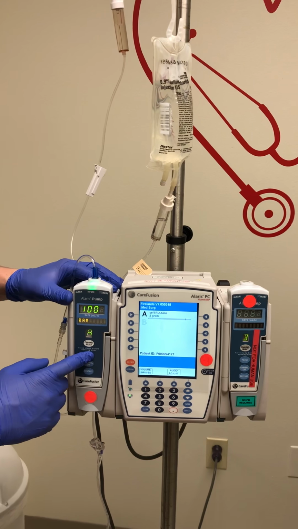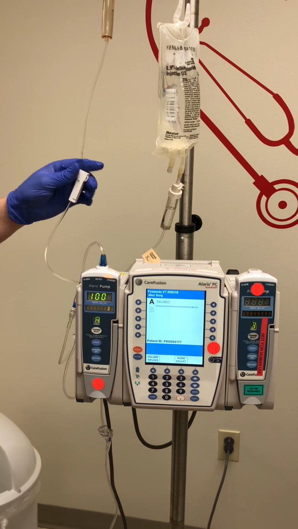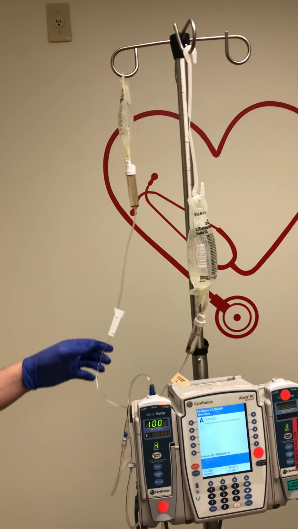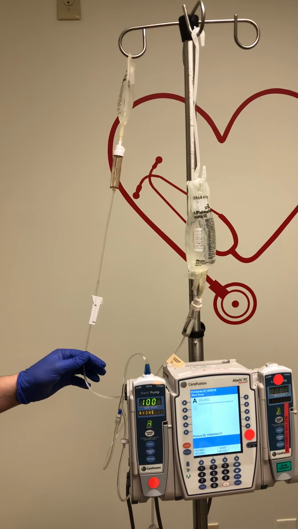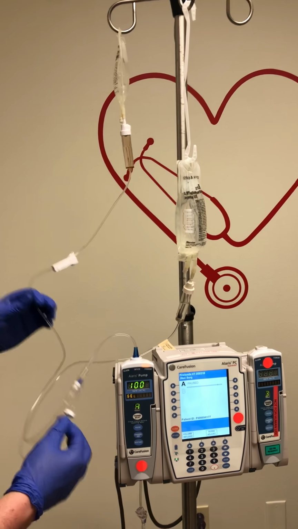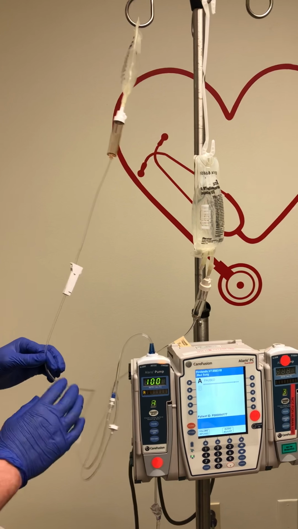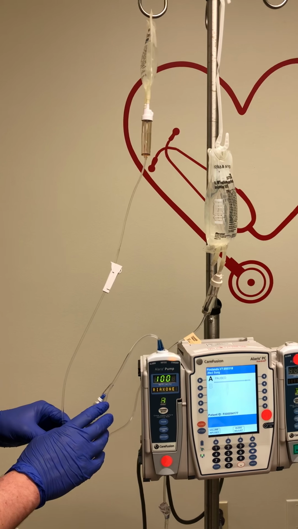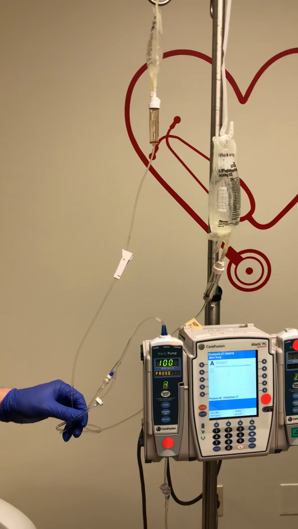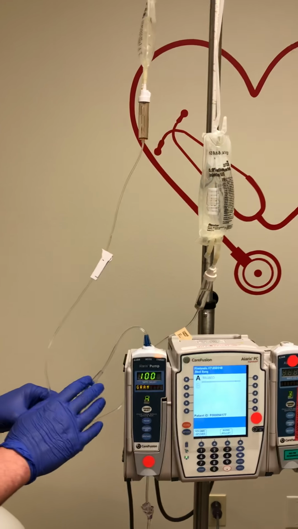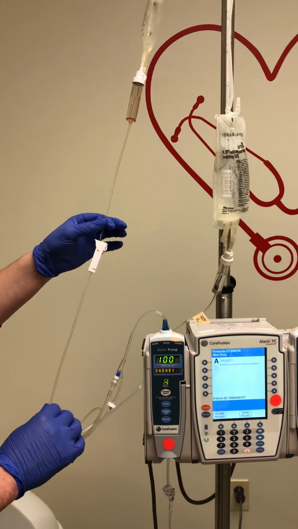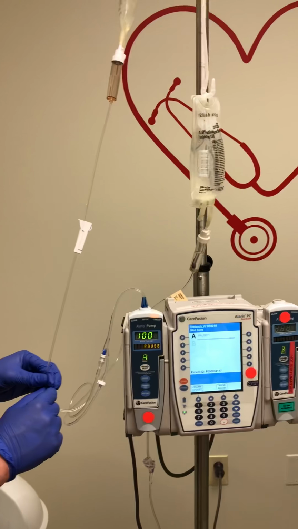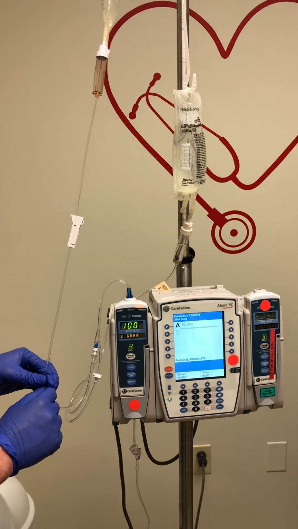Some things to remember before leaving the room: we want to make sure we label correctly with the date or day that the tubing needs to be changed. Remember, our secondary infusion tubing, if it stays connected to our primary line, is good for 96 hours. If you are using your secondary tubing intermittently and you will be disconnecting from the primary line, maybe you have another antibiotic that needs to be given later on in the day, if we disconnect from our primary line, our secondary tubing is now only good for 24 hours. So make sure we're labeling appropriately with the date or day that the tubing needs to be changed.